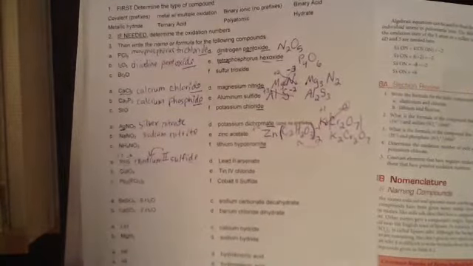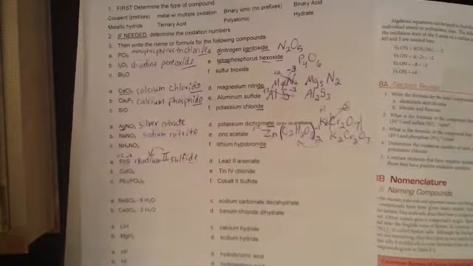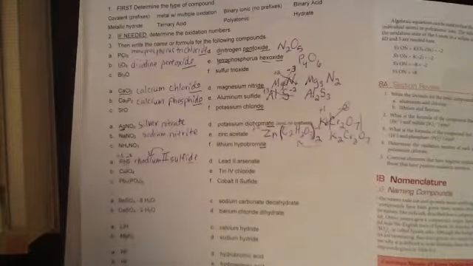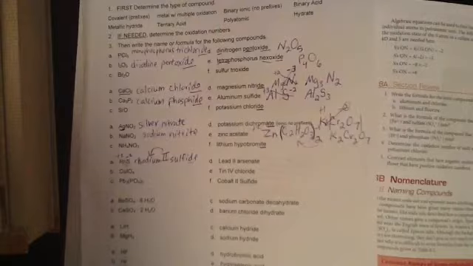Very easy, naming it just like we do the binary ionic, except now because rhodium, a metal, has more than 1 oxidation number, we must show in the name which oxidation number we chose. So this was just a binary.